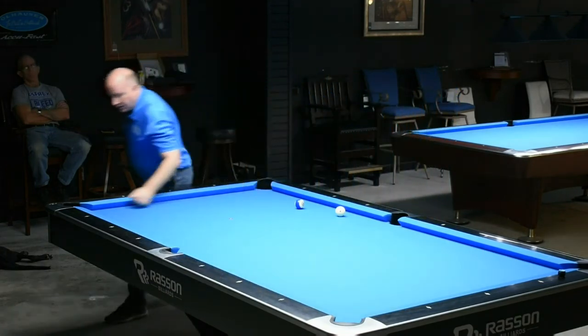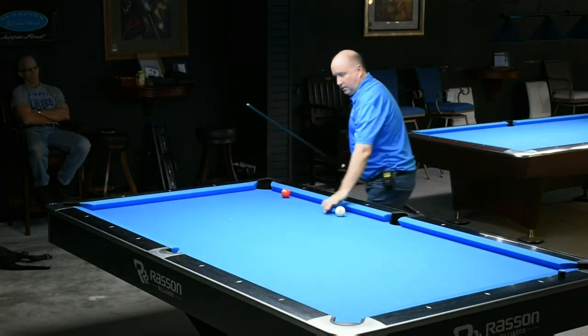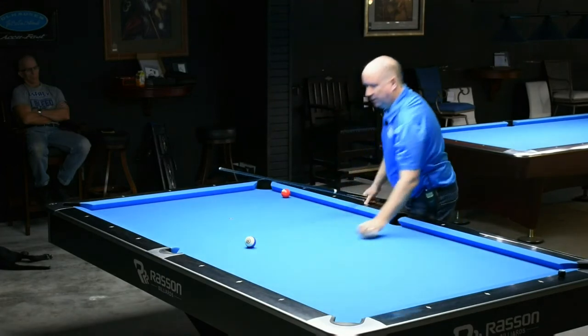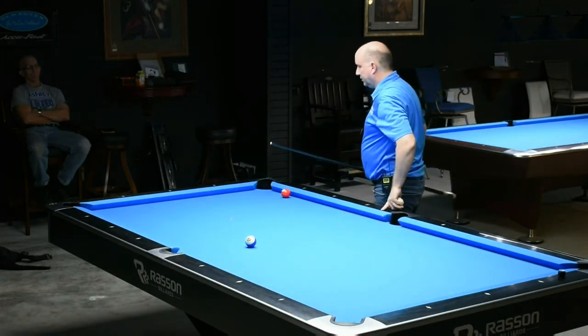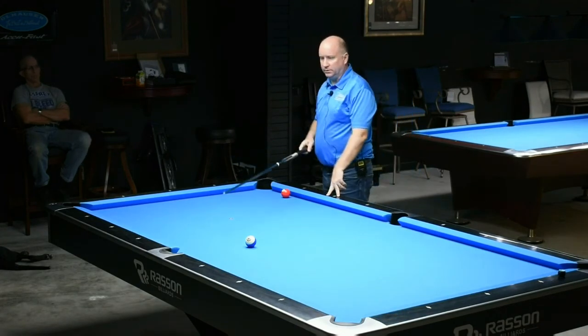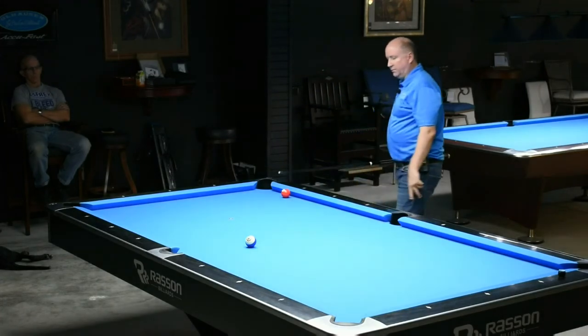So what's nice about it, he's got some drills on his website where the ball starts out here and you're trying to hit every diamond around the table. And it's called the wagon wheel drill, and it's very difficult. So the first couple spots are really easy. As you start to get over here, it's difficult.